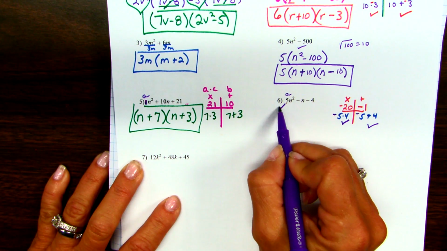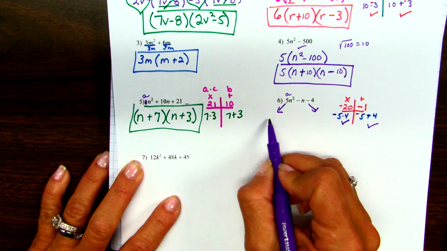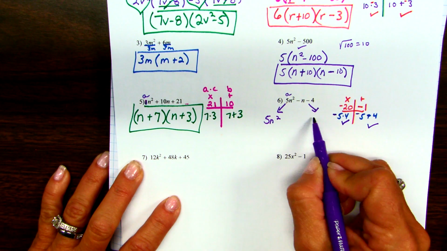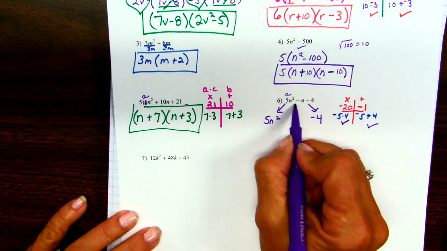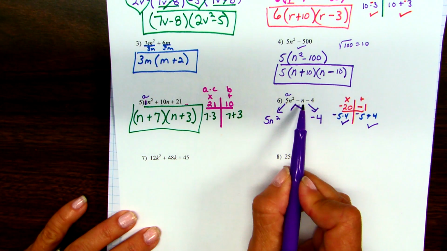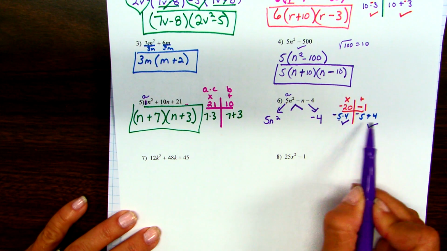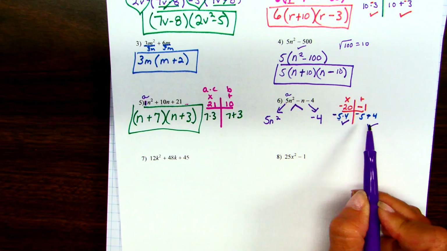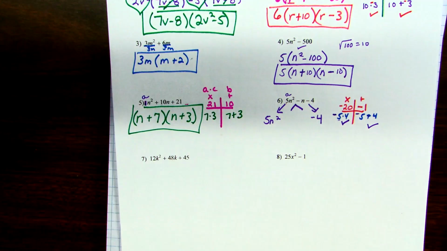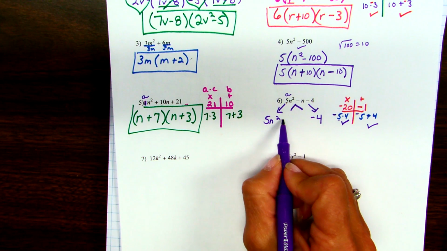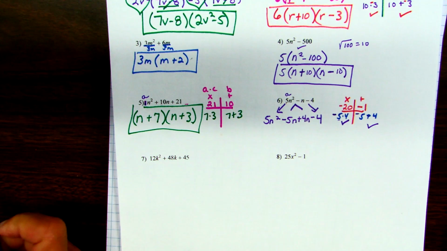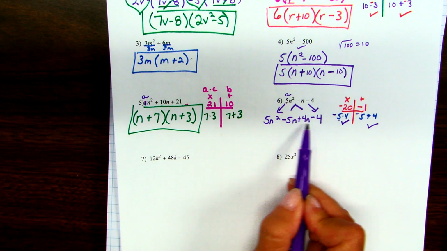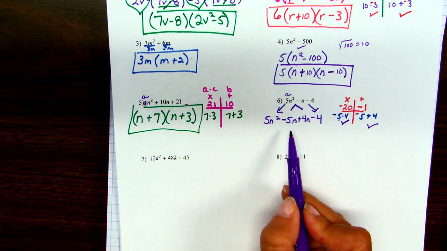So if you remember, my method is to bring down the outside two terms. Remember, the sign in front of a number stays with that number, and we split the middle. I'm going to split that middle into these two numbers. I'm just going to add a variable on. What variable? Well, since we're using n, we'll keep with n. So that would be negative 5n plus 4n. And again, it doesn't matter what order you put those two numbers in. You could have put the positive 4 first.